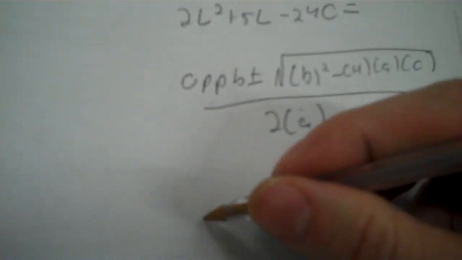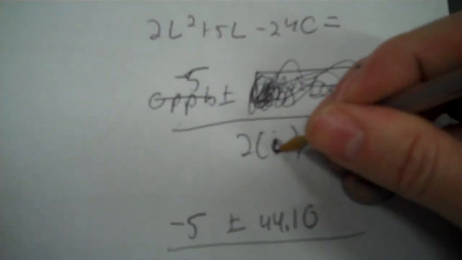So the opposite of B, that's going to be negative 5. Now, this stuff here you can cross out. When you do that on the calculator, you can just get rid of it, and you just write 44.10, not the square root either. The square root's gone. I just punched it into the calculator, so 44.10. Then 2 times 2 is 4. That's the beauty of that. So negative 5 plus 44.10, click equals and divide by 4, 9.78. That's a good looking answer.